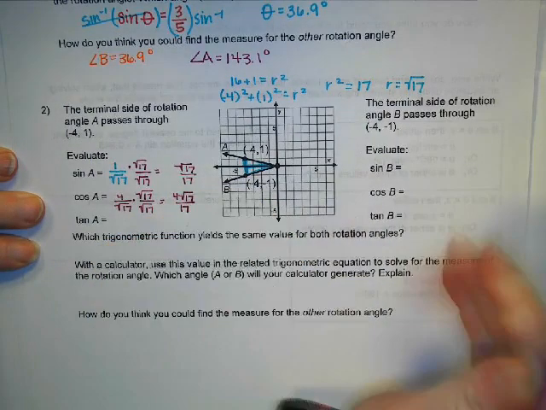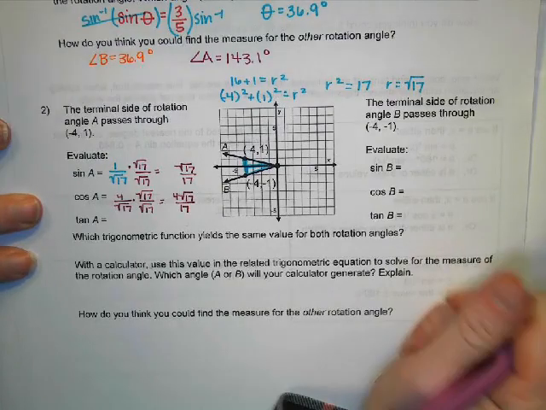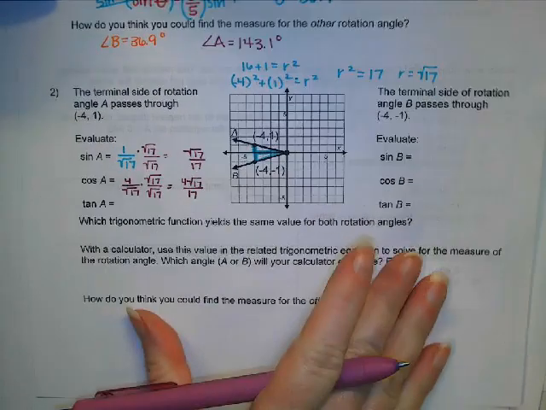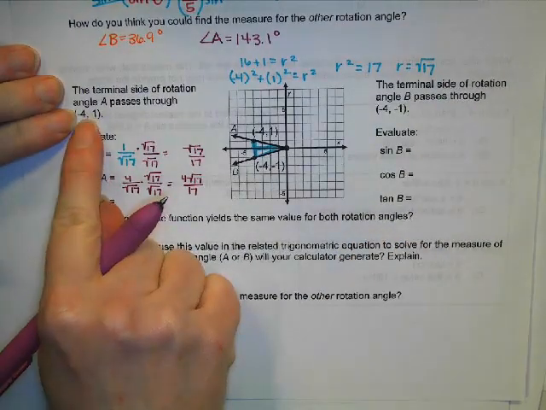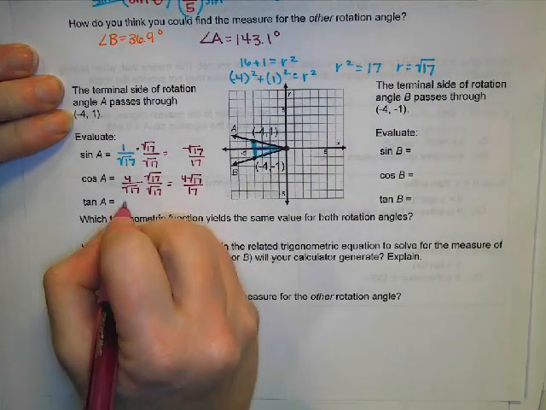All right, so I got 4 square root 17 over 17. Tangent is y over x, so it's 1 over 4.